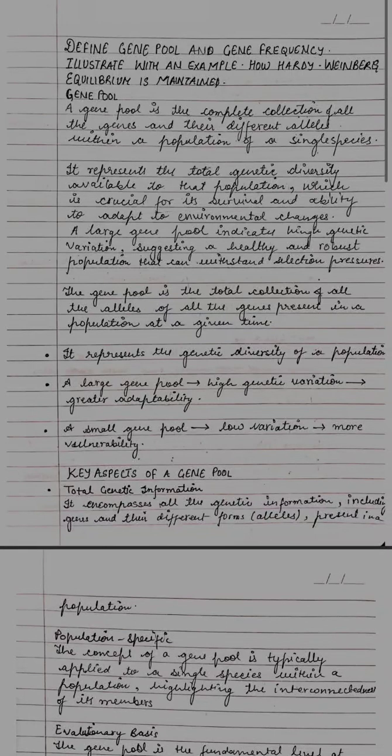Hello everyone. Today we are going to discuss the gene pool. Let us first get started with the definition.